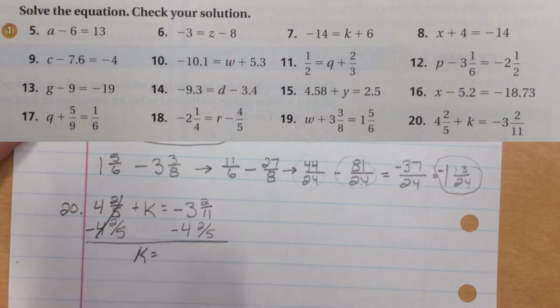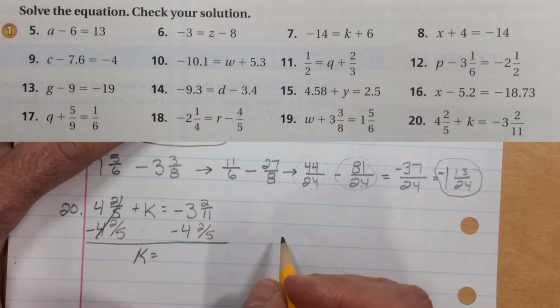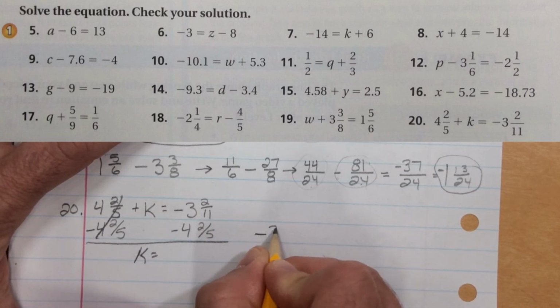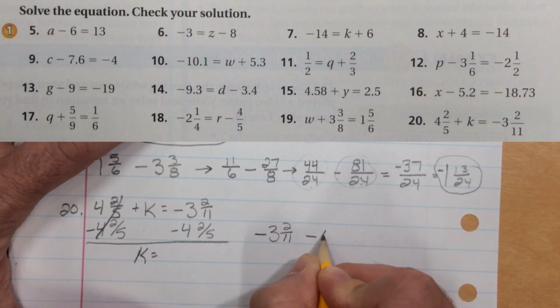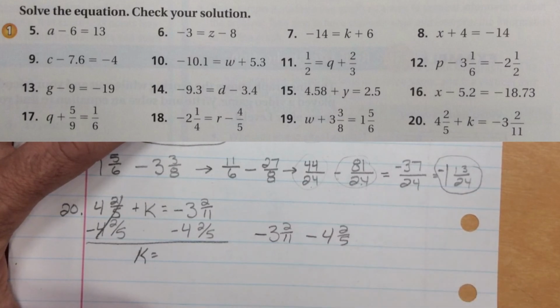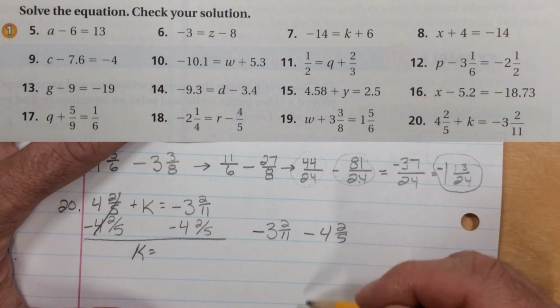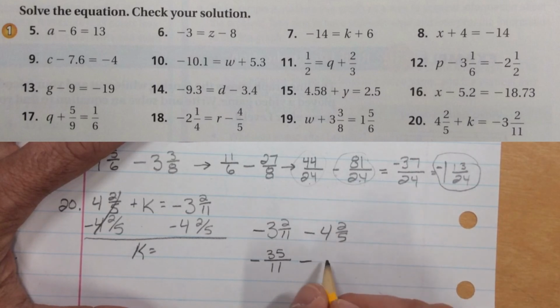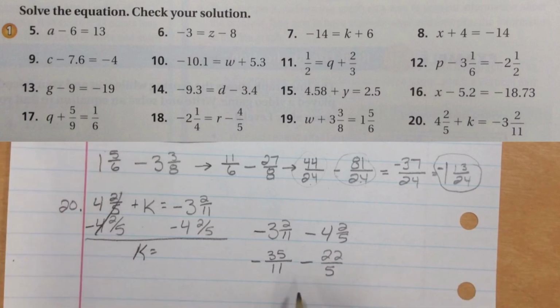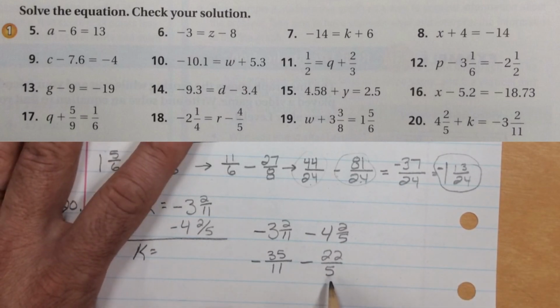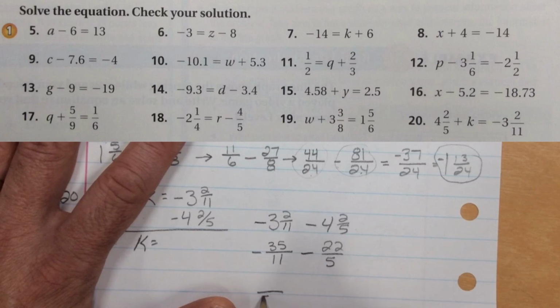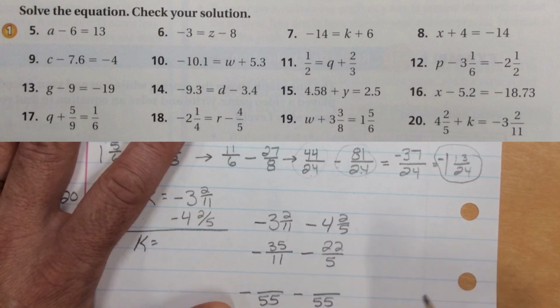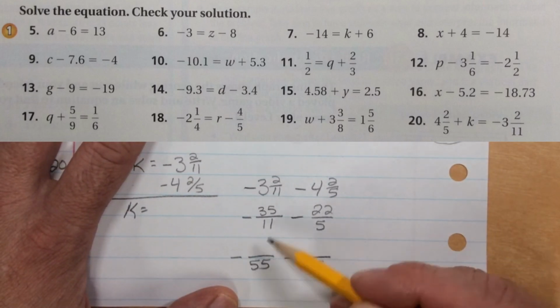K equals, and again, I've got negative 3 2/11 minus 4 2/5. Turning them both into fractions, going vertically this way. 33 plus 2 is 35 elevenths, negative of course, minus 22 fifths. What can 11 and 5 both go into? 55. Here I had to multiply 11 by 5 to get 55.